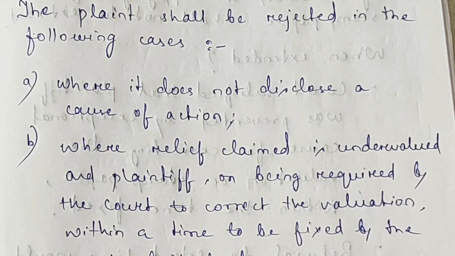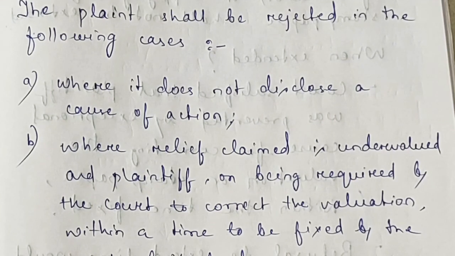So what is a cause of action? Cause of action means every fact which it would be necessary for the plaintiff to prove, if traversed, in order to support his right to judgment, or a bundle of facts which is necessary to be proved by the plaintiff in order to establish his case.